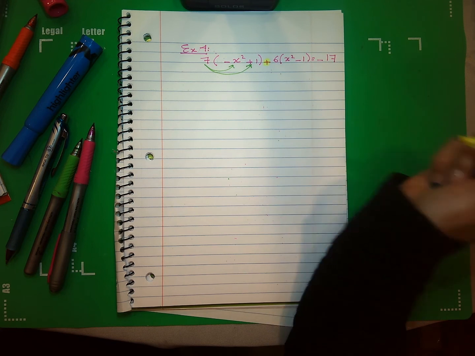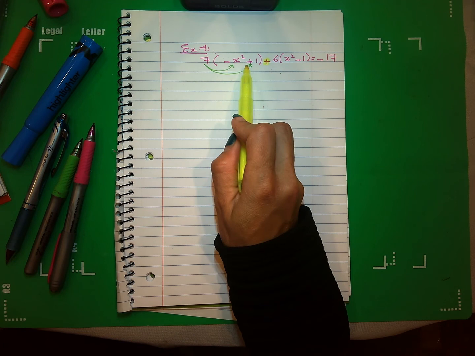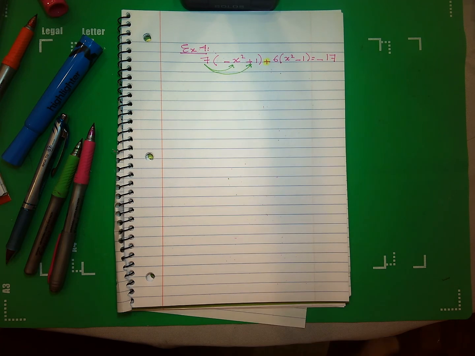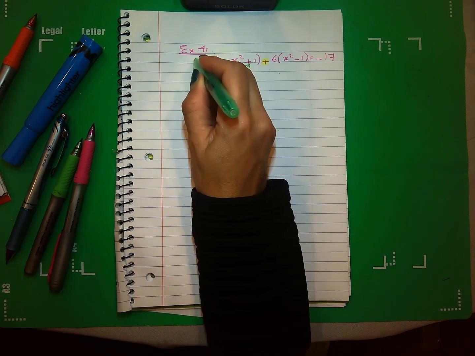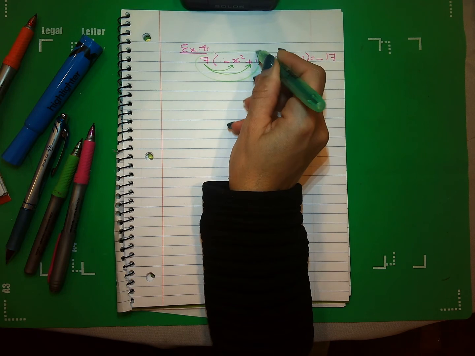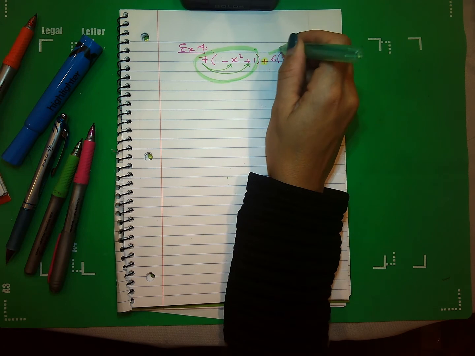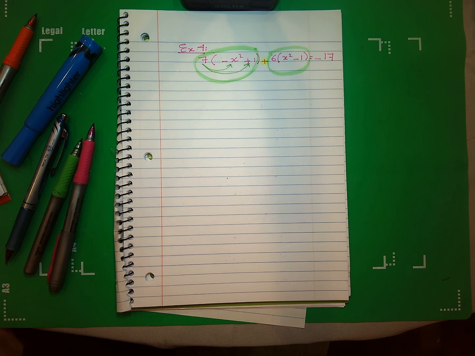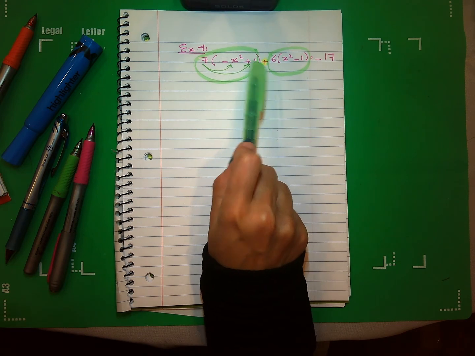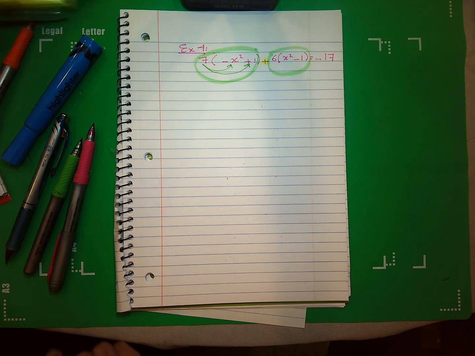Now you're going to tell me, but we have minus and plus in here. We have subtraction and addition. Yeah, you're right. But all this is considered one term. So this is one value, one term, and this is a separate term. They are not the same terms. They are separated by this. Why is this one term? Because they are multiplied. So here, let's go ahead and distribute them.